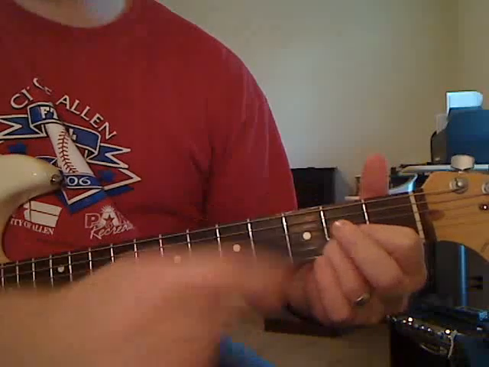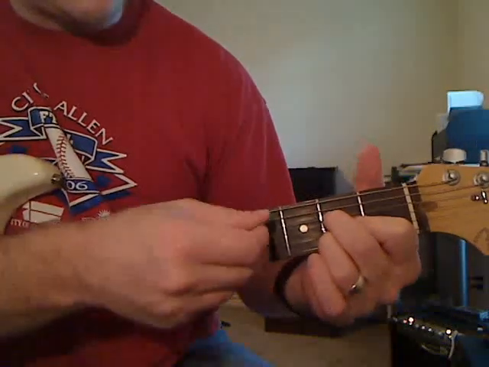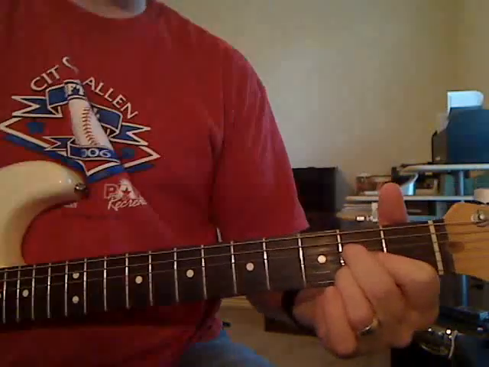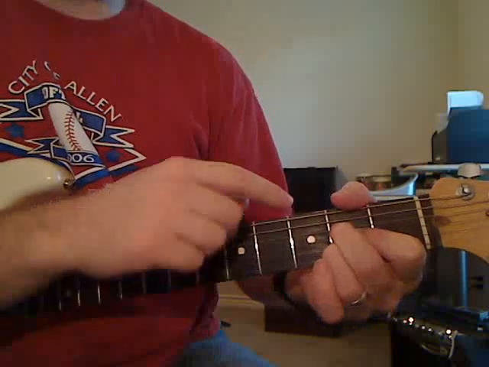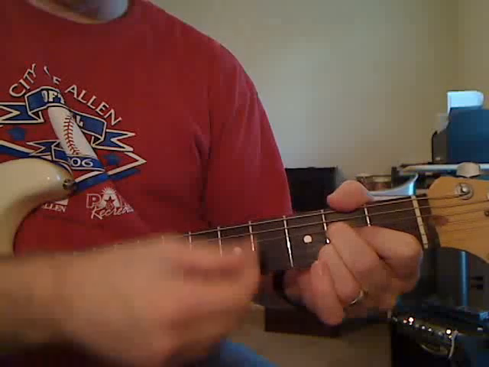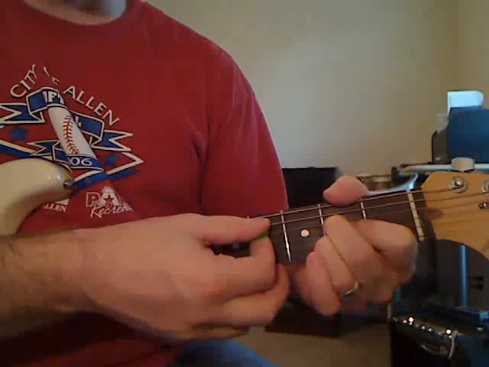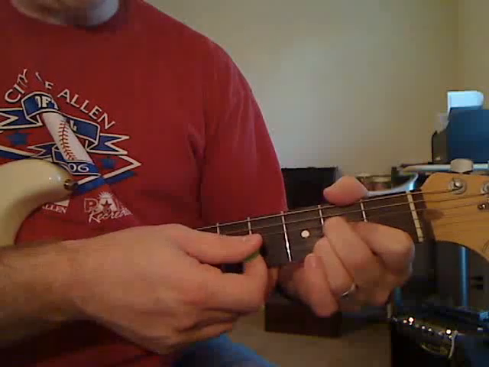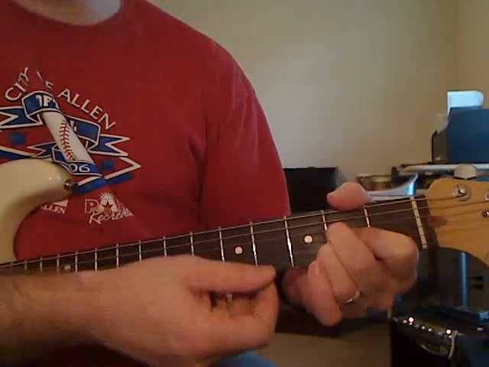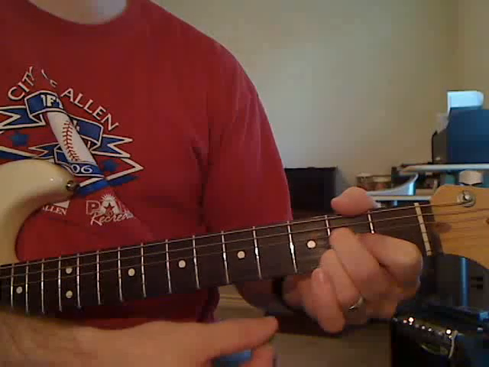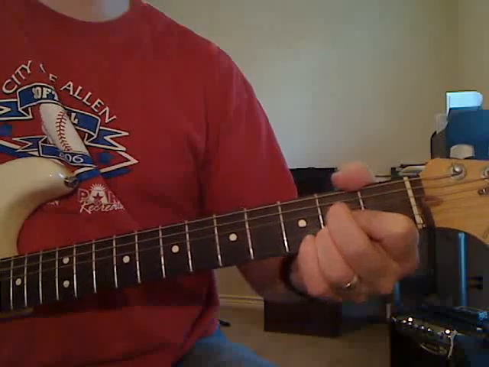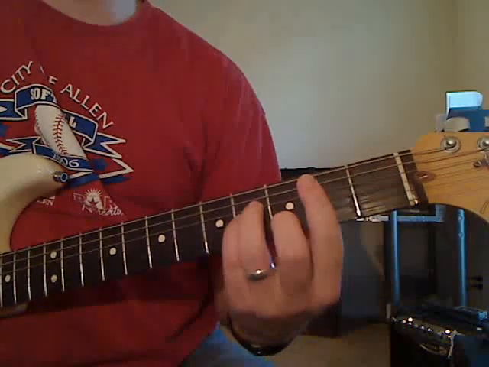Now use your middle finger in the second fret of the D string, the fourth string from the bottom. Now on this chord, you're going to play 5 notes. So you're not going to play the E string here, so mute it again and strum 5 strings. Starting at the A string, it's open, second, second, second, and open. Okay, so D, then A. Now we're going to a B minor.